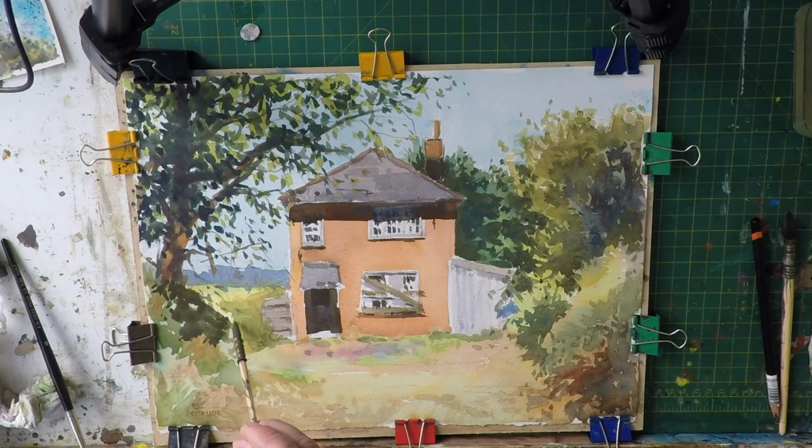And I'm just using some ultramarine, some Windsor yellow and a little bit of red. That's what I'm choosing.